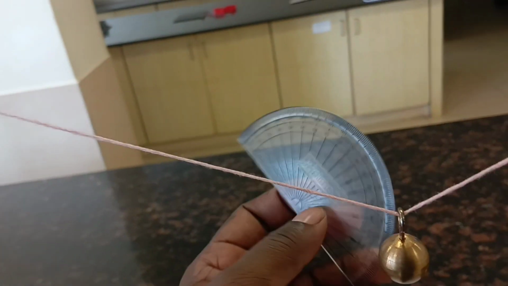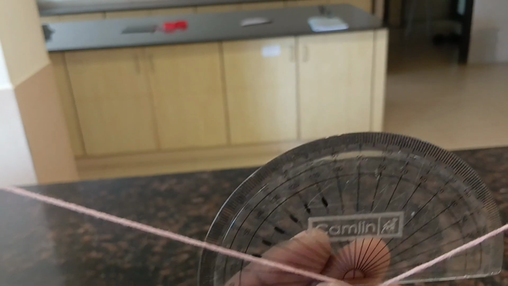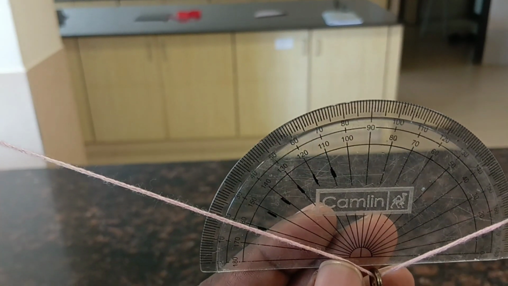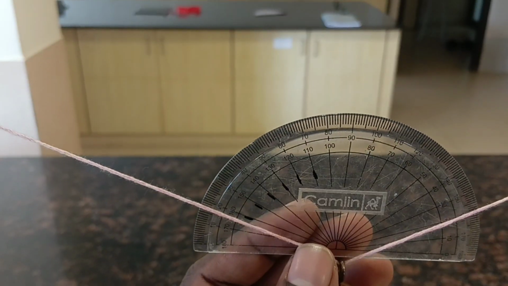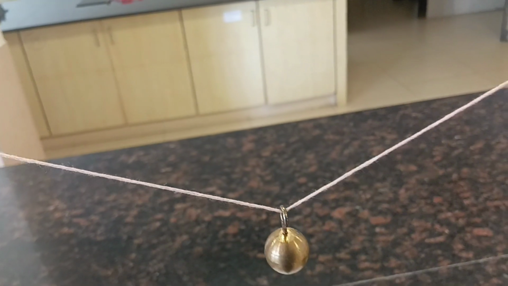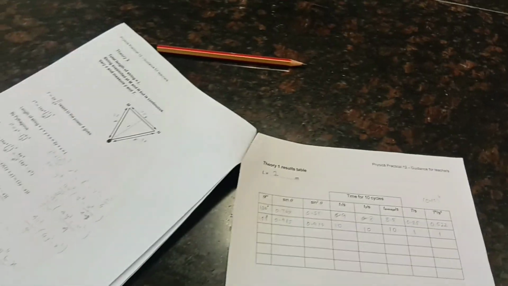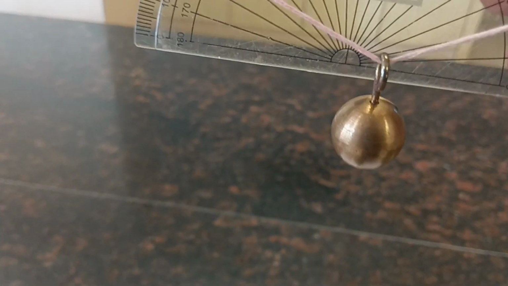If you want to find it directly, keep the protractor here. You see 20 here and 20 here, with the center in between. It shows 40, so you cancel it: 180 minus 40 gives around 140. Otherwise it may be 130. Like that you can find it using the protractor.